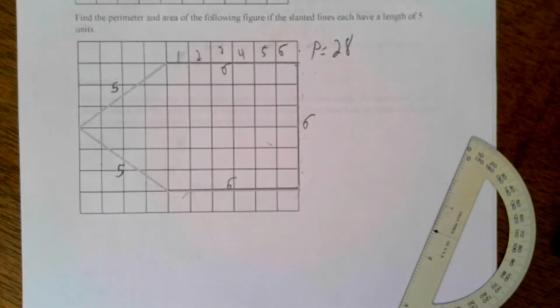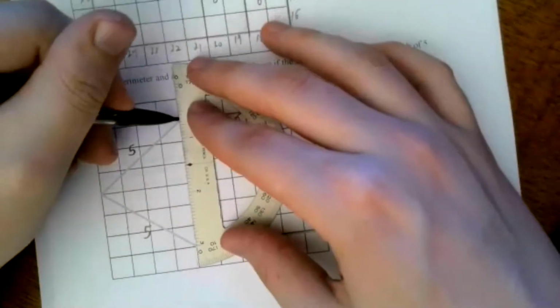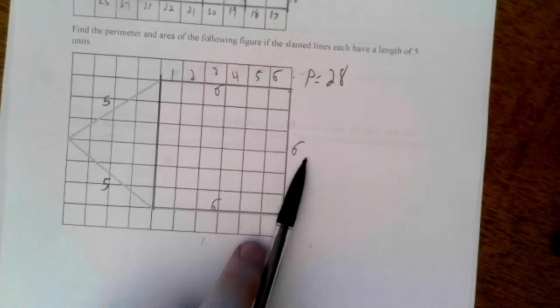Okay. And now we can do something similar to what we did up here, right, to find the area. So let's split this up into 2 different things. So I'm going to draw a line from here to at the bottom here. So now I have a 6 by 6 rectangle, right? So 6 times 6 is 36. So the area of this is 36.